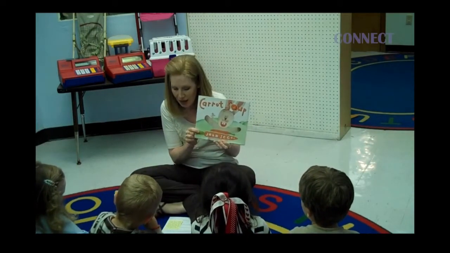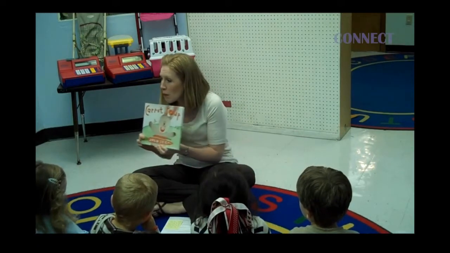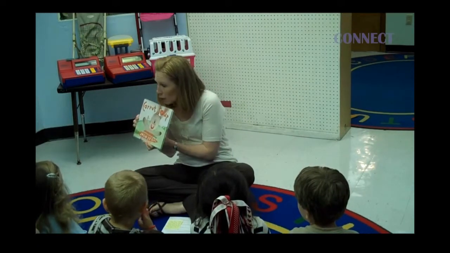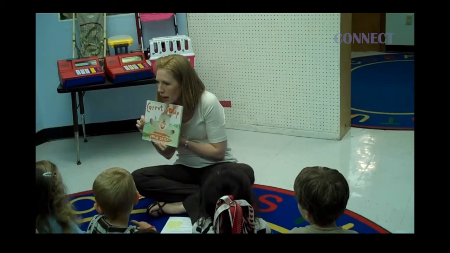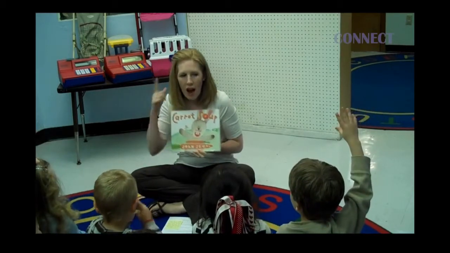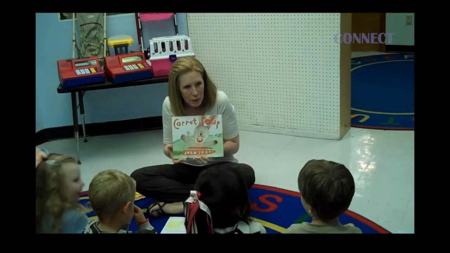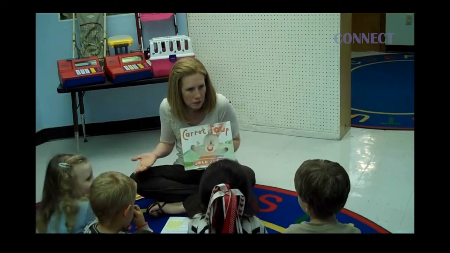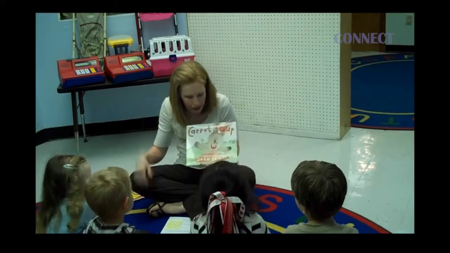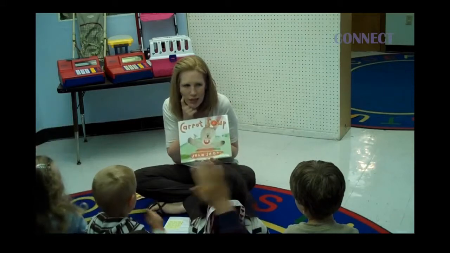Now, I see a rabbit on the front of this book. That gives me an idea what this book might be about. What do you think is going to happen in this story? I see some hands. Diego, what's going to happen? Carrots. Rabbits. Rabbits and carrots. Diego sees rabbits and carrots.